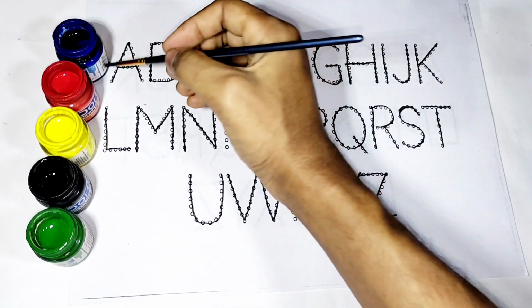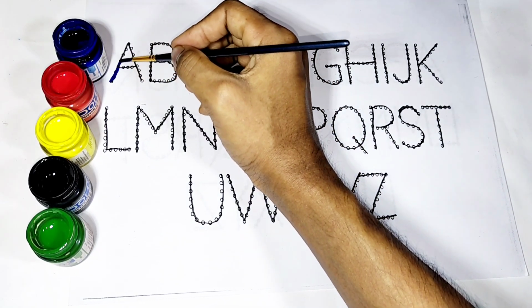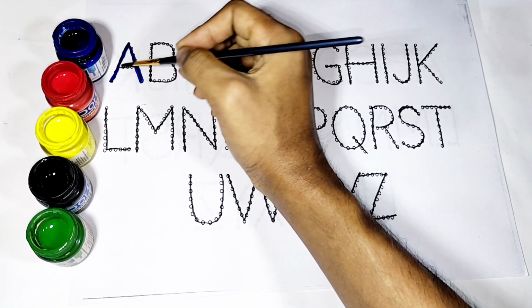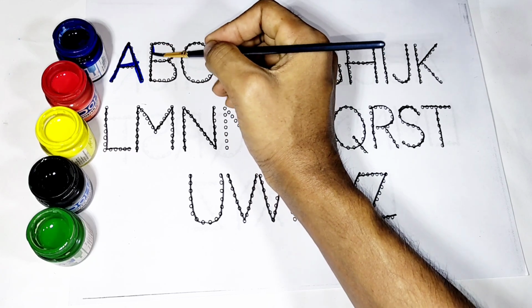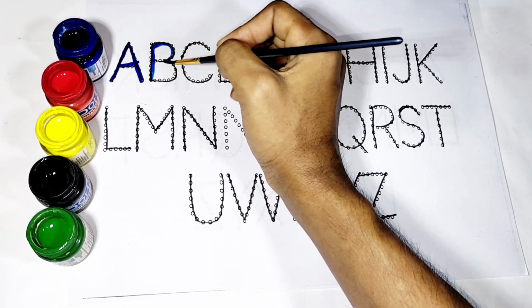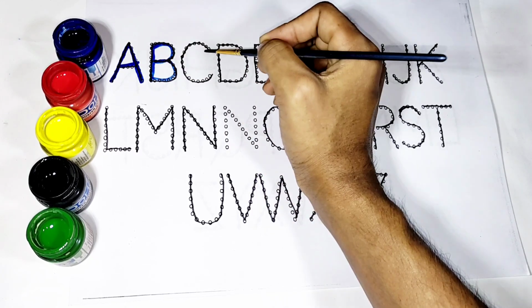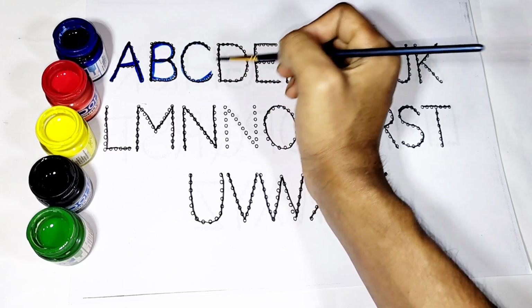First we are using blue color and we are coloring the alphabet A. A for apple, A for ant. And the next one is B. B for ball and B for bat. The next one is C. C for cow, C for cat.